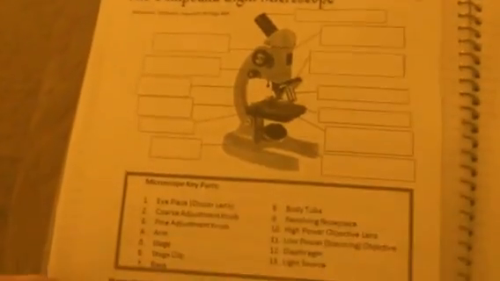On page 101, you have the compound light microscope notes. And then on page 102, the tips for making good microscope drawings. You could use Google Drawings to do that, but this is just tips of how to draw things under the microscope. And then on page 103, we have the microscope lab.